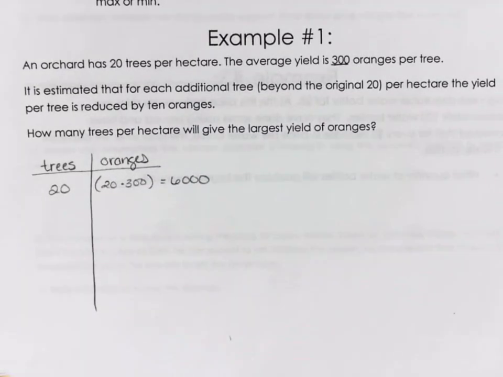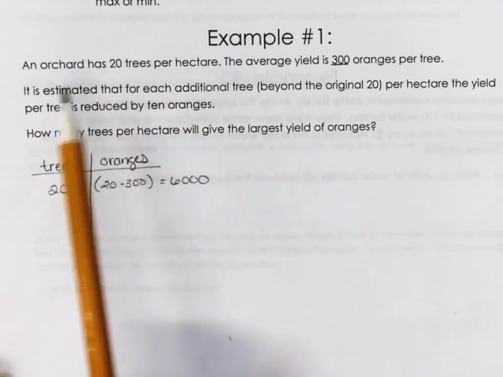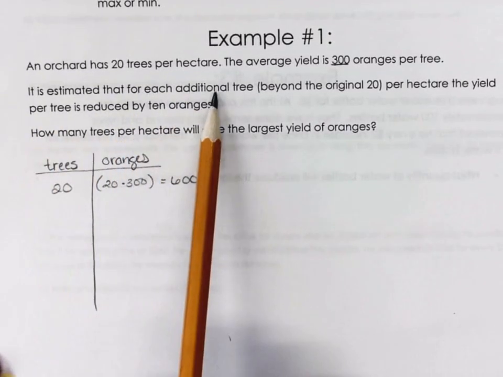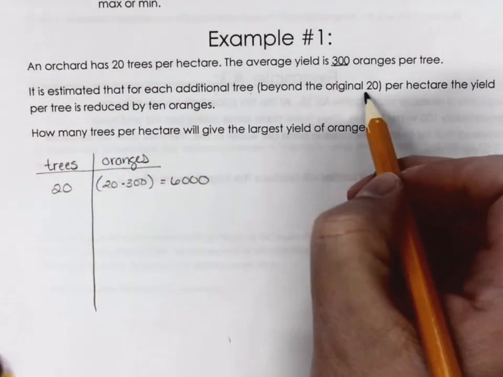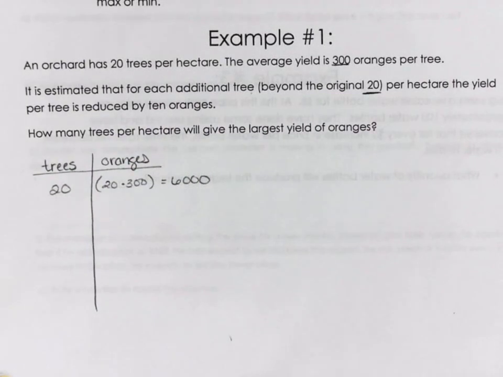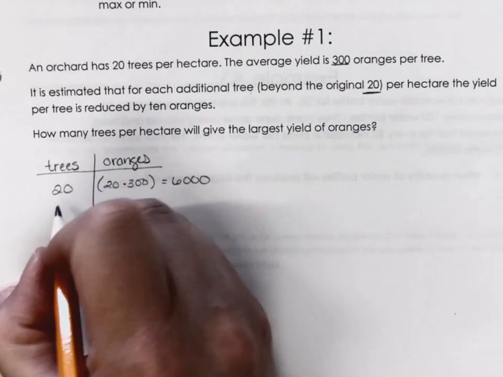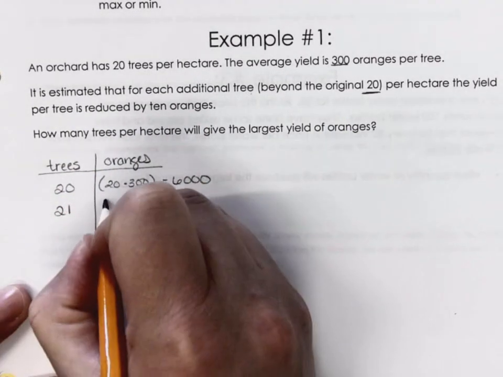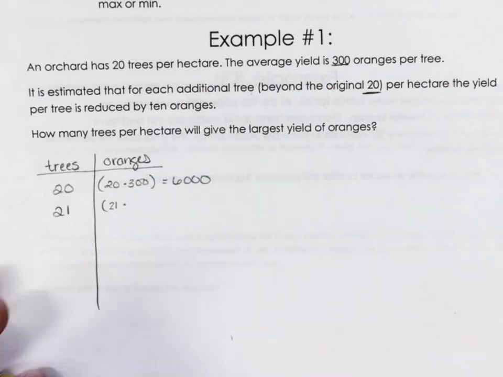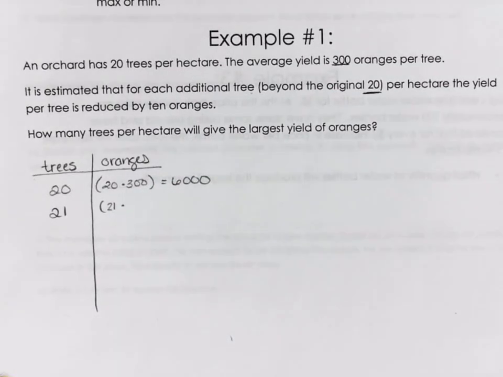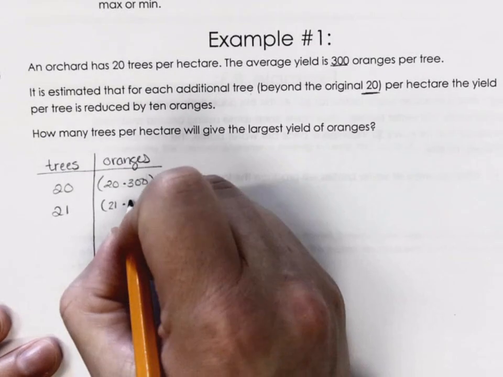You guys are like, yeah, I know how to do that. But now we're going to read the next line. It's estimated that for each additional tree beyond the 20, so every tree that you add beyond 20, the yield per tree is reduced by 10 oranges. So if I'm at 21 trees, how many oranges per tree? It would be 290, right? Because we're reducing by 10.